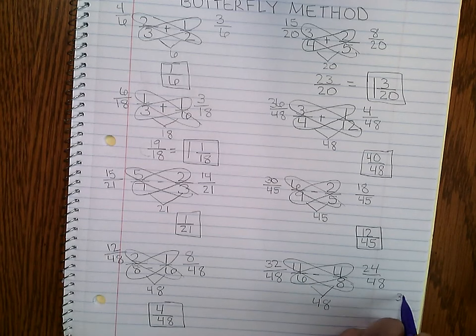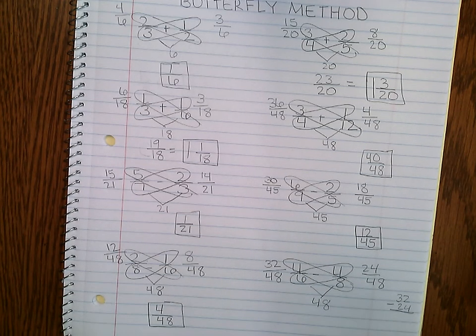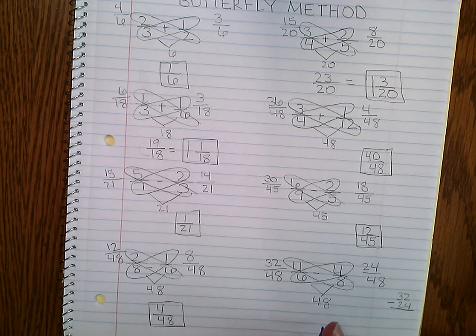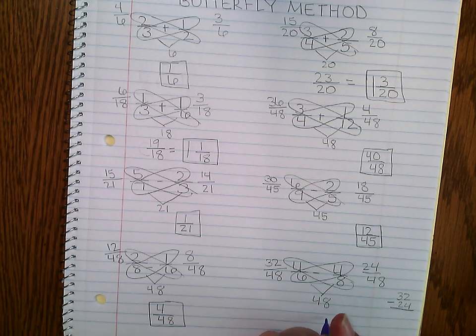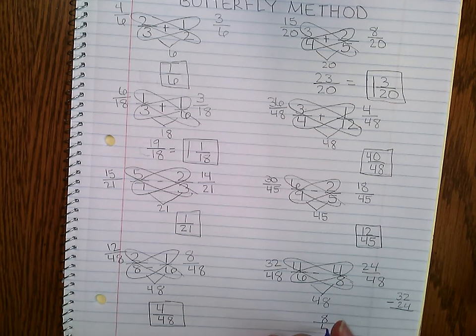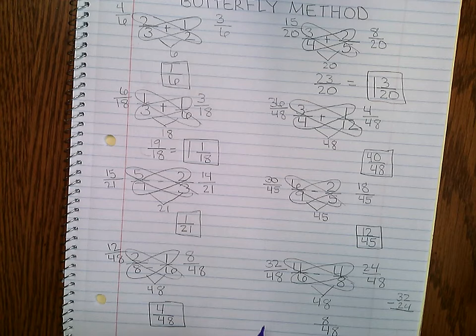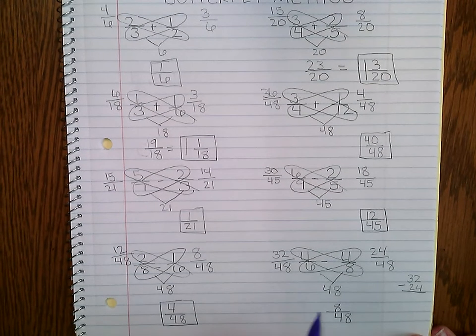And again, if you need to set the problem up over on the side like this and subtract, or if you're doing this in a Go formative and you need to set it up on a scratch piece of paper or a whiteboard or something so you can subtract, don't try to do that in your head. It's just too easy to make mistakes that way. So write it down somewhere. When you do that subtraction, you should get 8 left over 48.